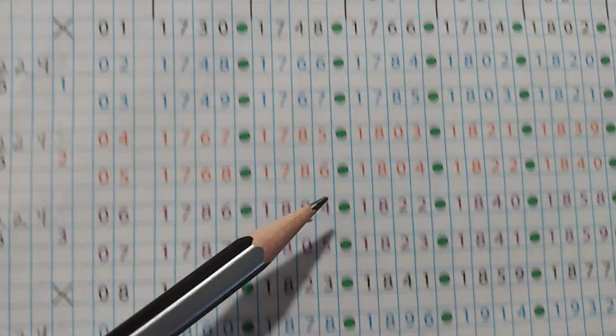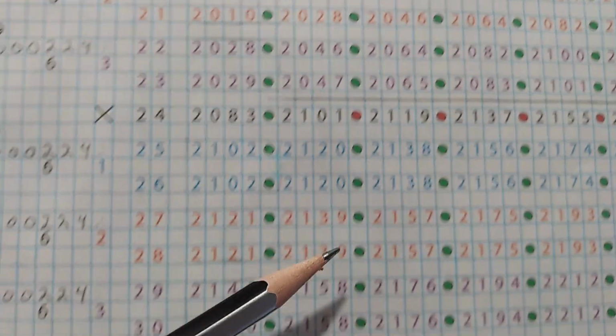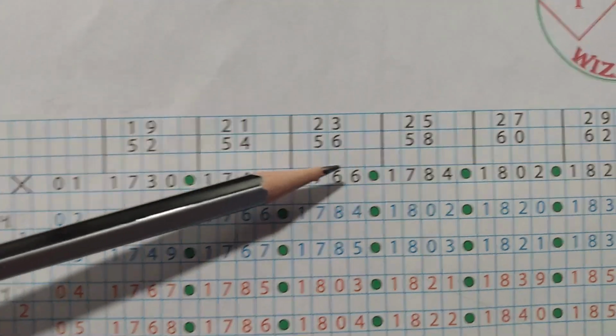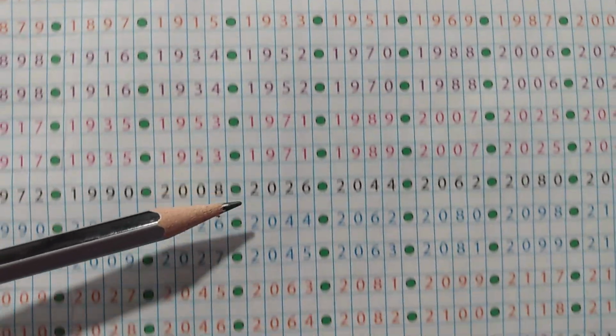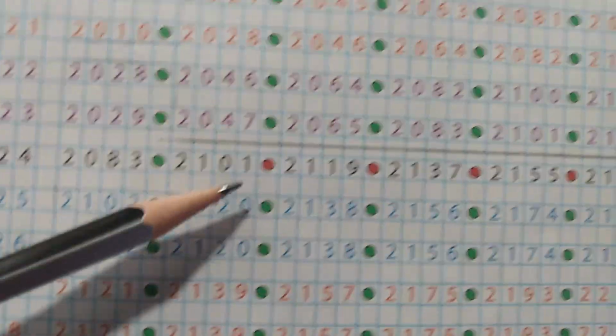Same thing. Have all these greens. There's a red and a red. And we'll do this all the way down through here, moving up in time. All these greens, red line right there on this Saros cycle.